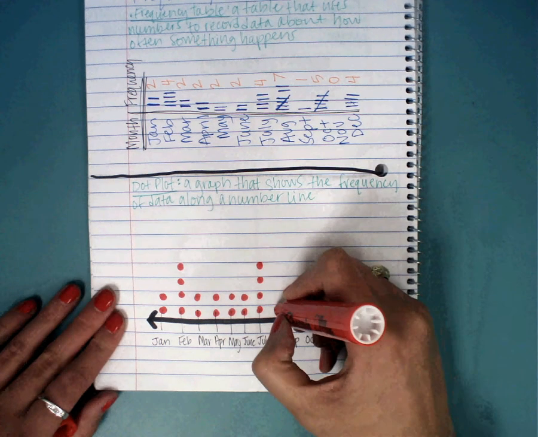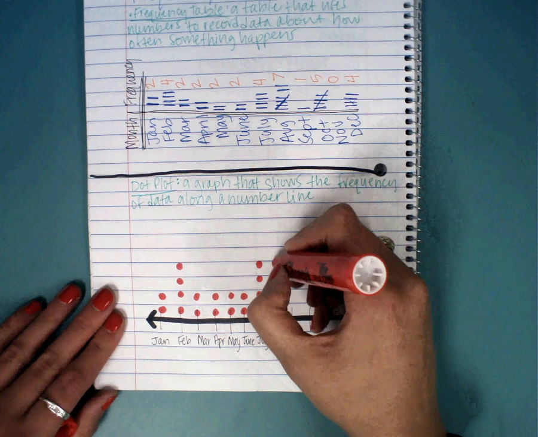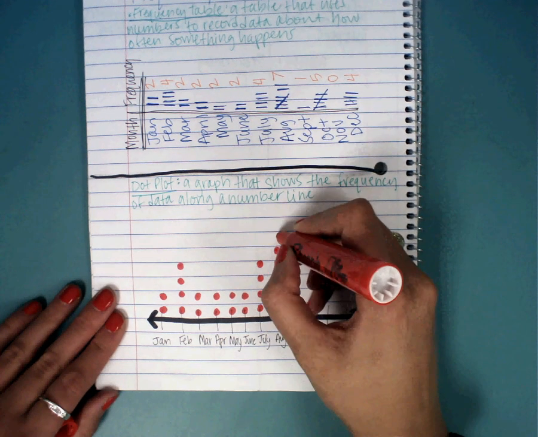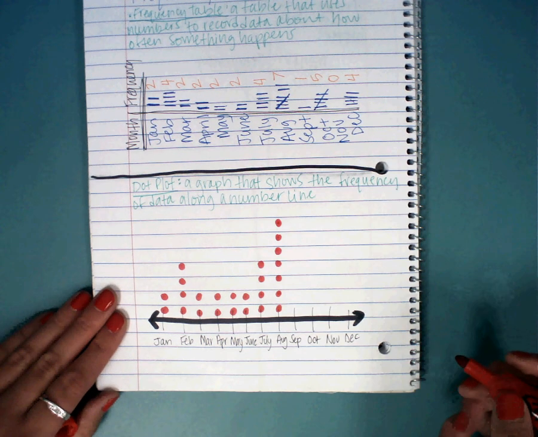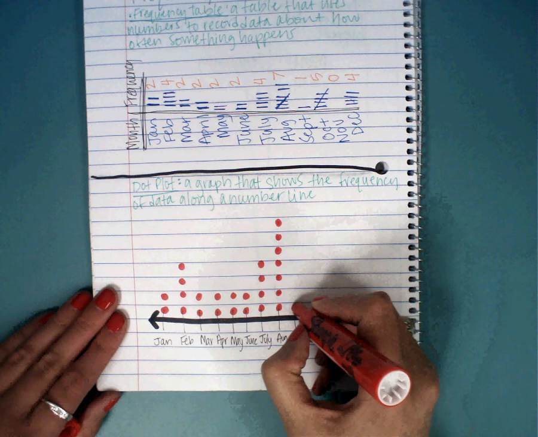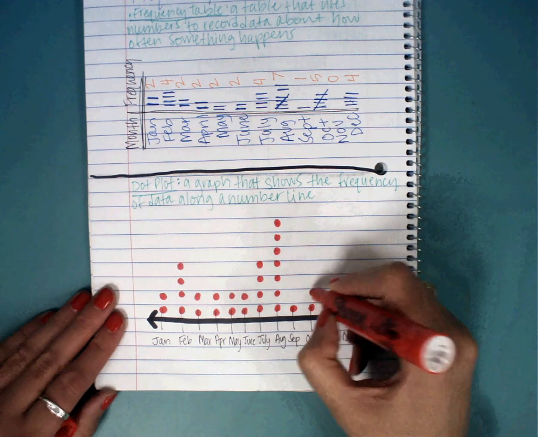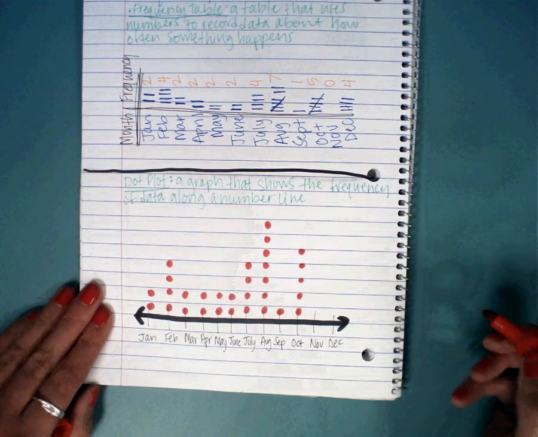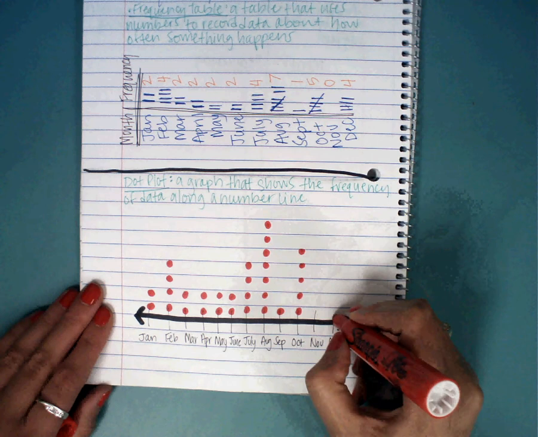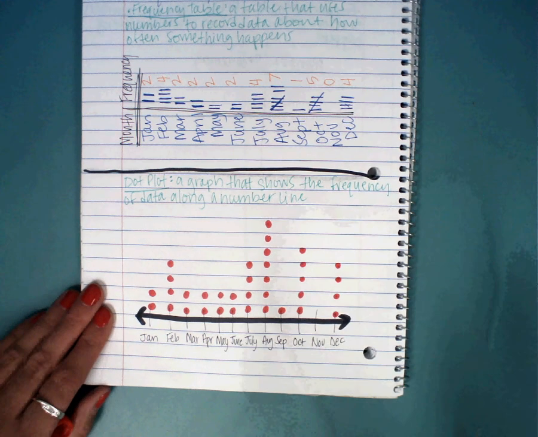Crazy, crazy August. 4, 5, 6, 7. September, we had 1. October, we had 5. 1, 2, 3, 4, 5. November, we had none, and December, we had 4. 1, 2, 3, 4.